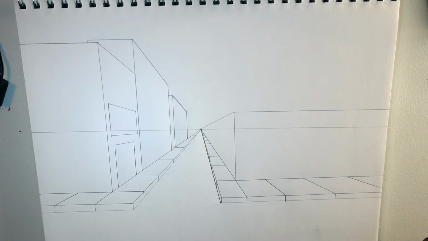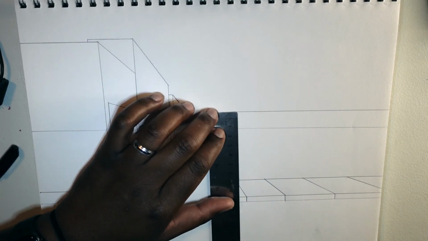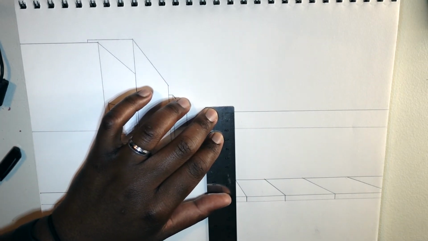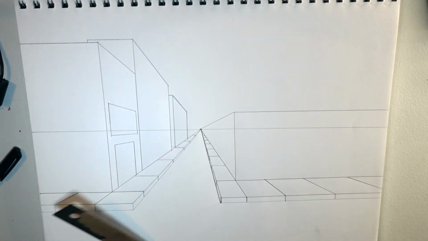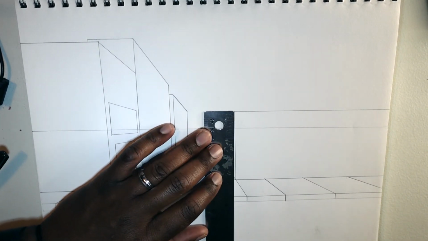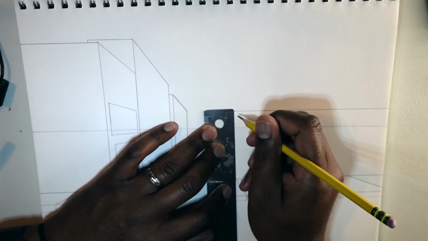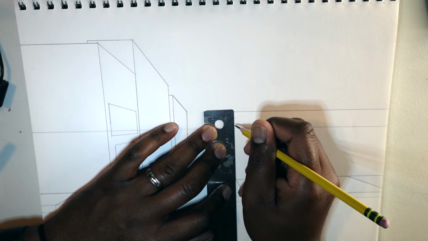Now I can make this a brick wall. What I would have to do is I would have to make little measurements, which I will show you. So I'm gonna come here.